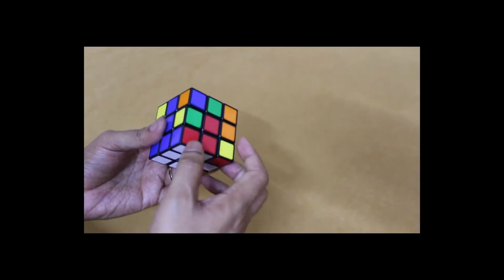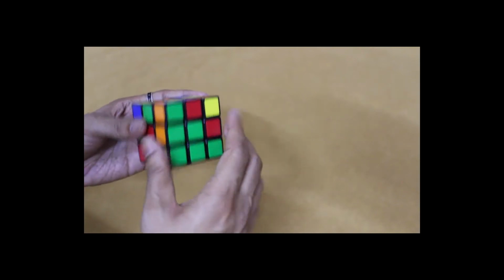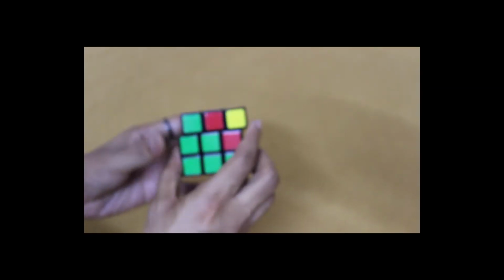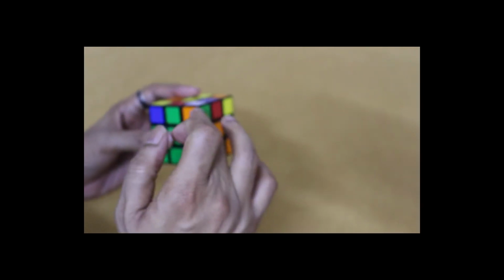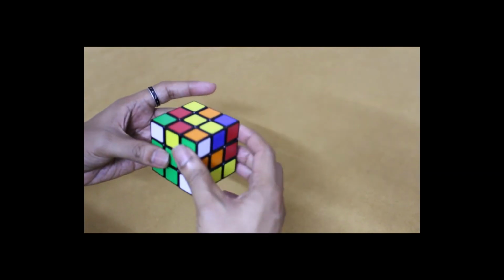See, it's matching. We have to follow the same thing for the other three places. I have one with orange and green, so it should come here. This piece should be placed over here. So I'm going to do this.